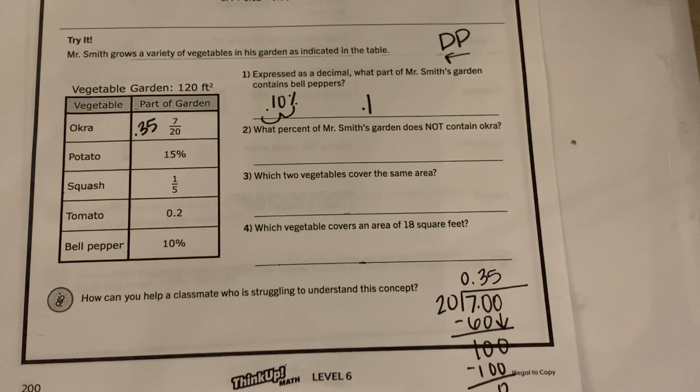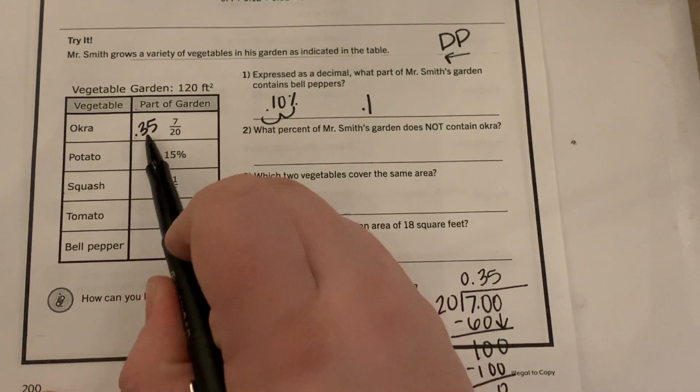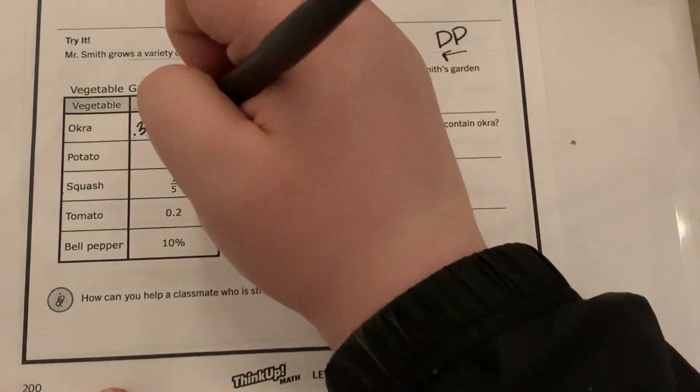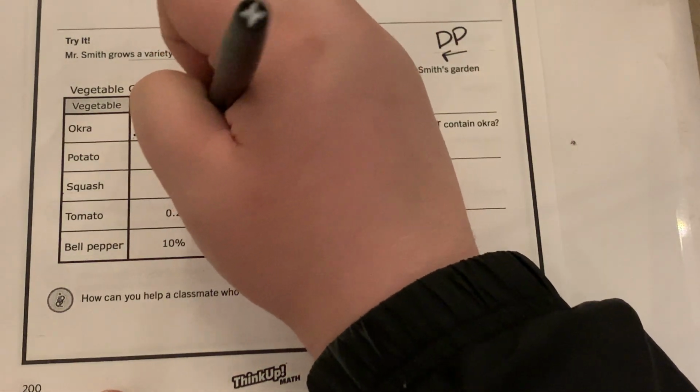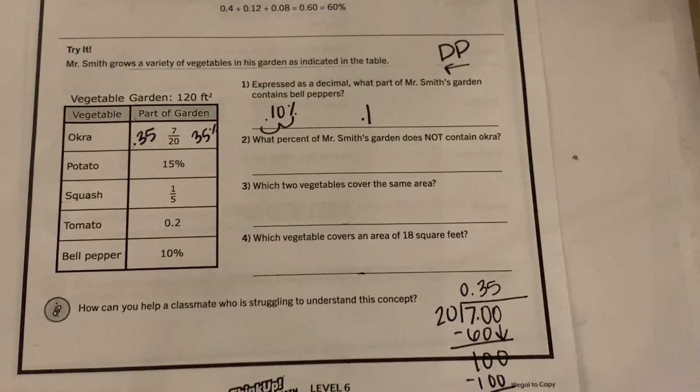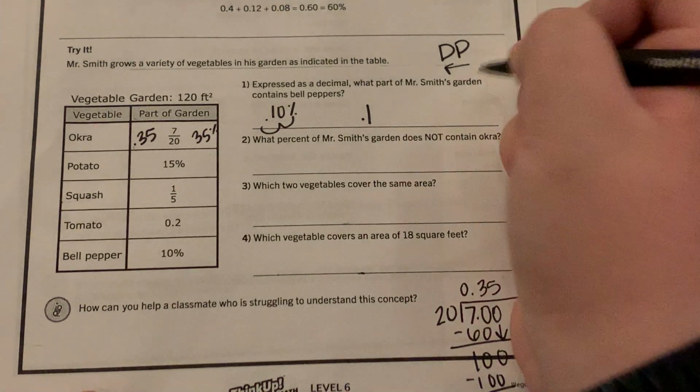And then can I turn that into a percent? Yes. Right, by moving over how many? Twice. So it makes the percent what? 35%. And does it want to know the percent that does contain okra? No, it wants to know the percent that does not.